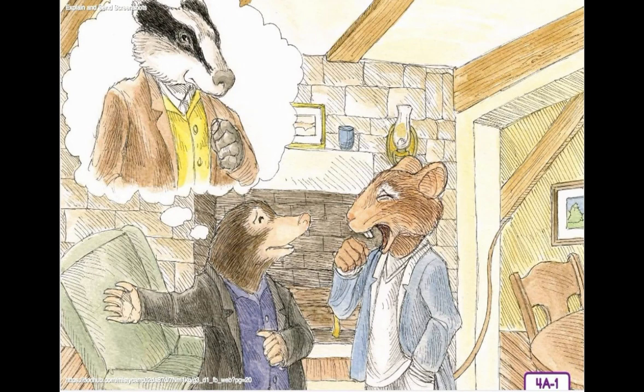Mole unsuccessfully trying to convince Rat to go with him to visit Mr. Badger. The mole had long wanted to meet the badger, but the water rat always had a reason to postpone the occasion. "I'll turn up some day or other," the rat would say. "Couldn't you ask him to dinner?" said the mole. "He wouldn't come," replied the rat simply.